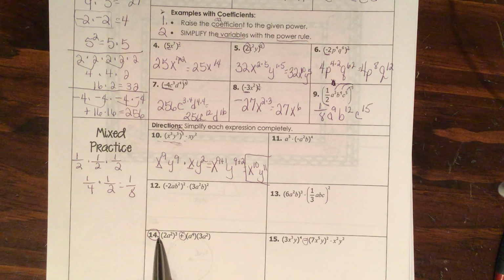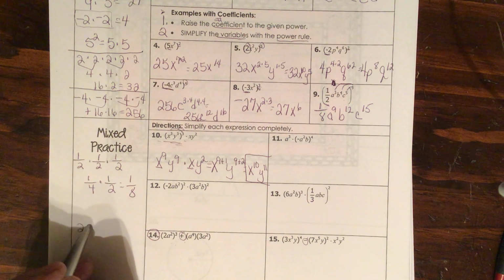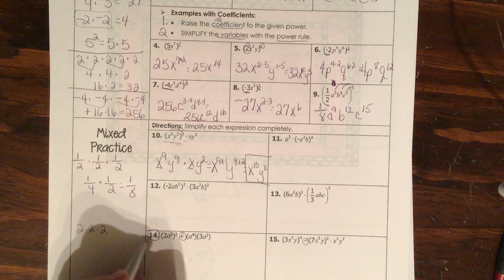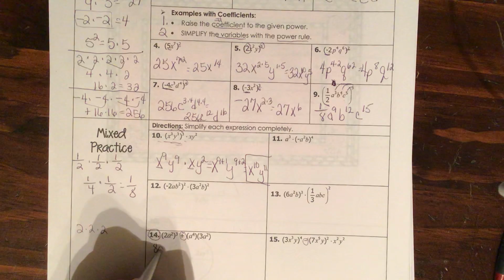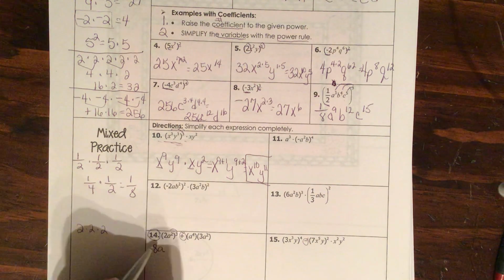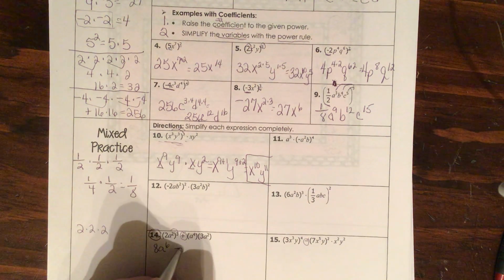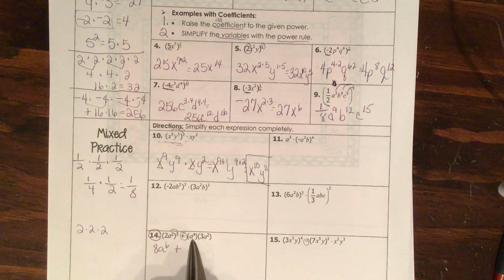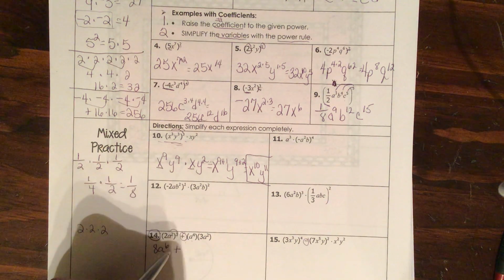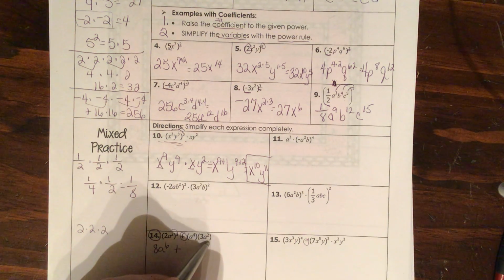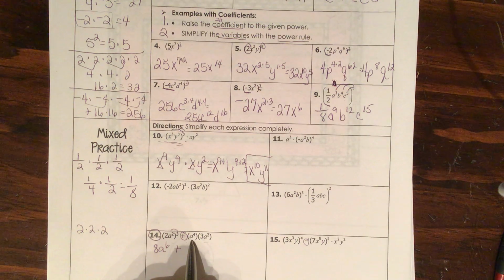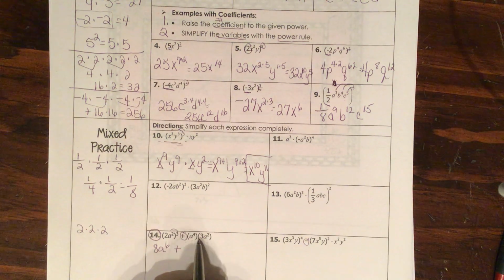You're still going to do the 2 to the 3rd power, which is 2 times 2 times 2, which is 4 times 2, which is 8. a to the 2 times 3, which is 6, plus a to the 4th times 3a squared. So on this one, you're just multiplying here.